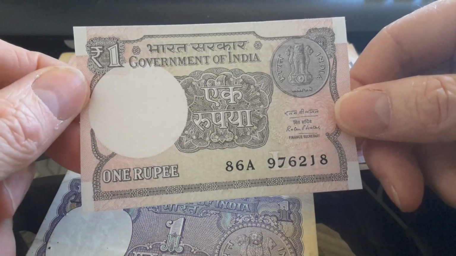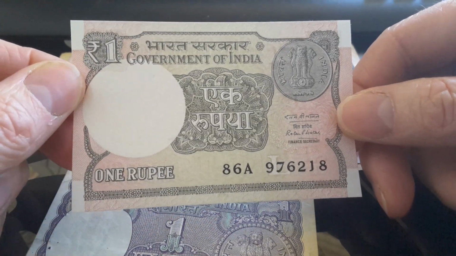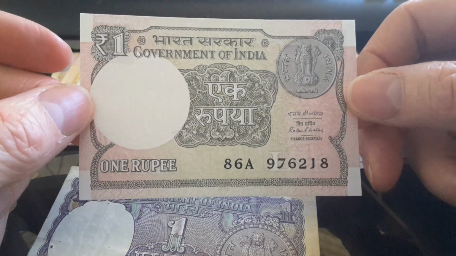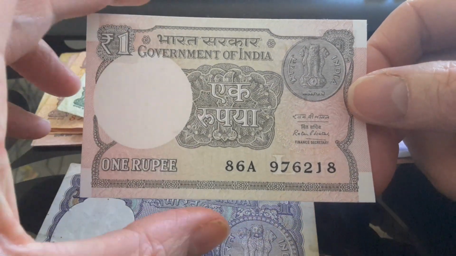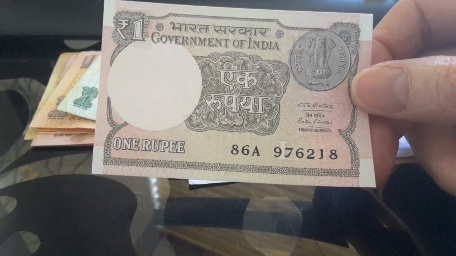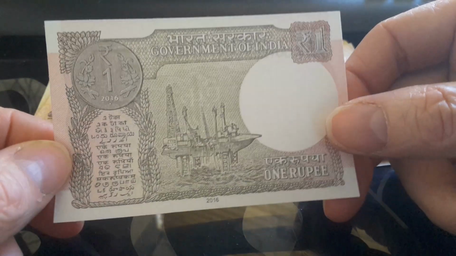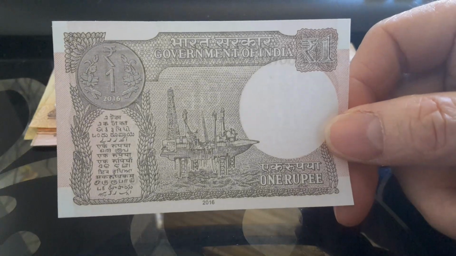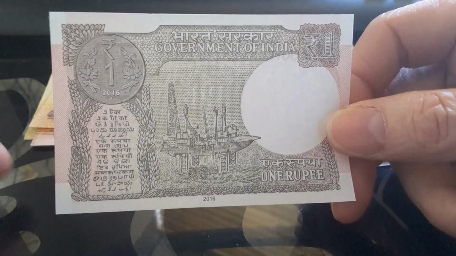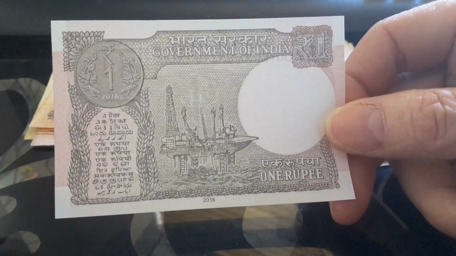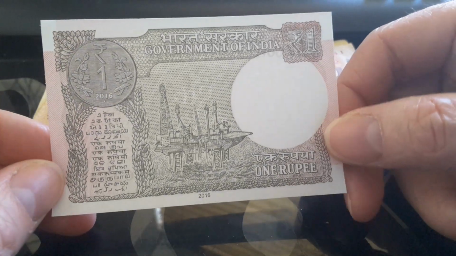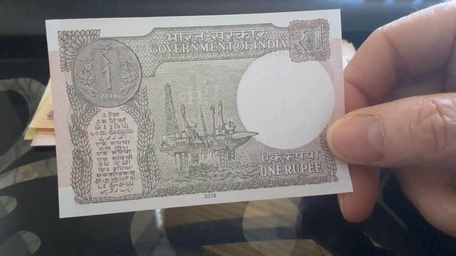And here is the current one. This is worth about 2 Australian cents, or 1 rupee. And they actually issue this one. They've been issuing this since 2015, probably because they can't produce enough coins. So the coinage in India is 50 paisa. I'm not too sure if that actually circulates. There's 1, 2, 5 and 10 rupees.